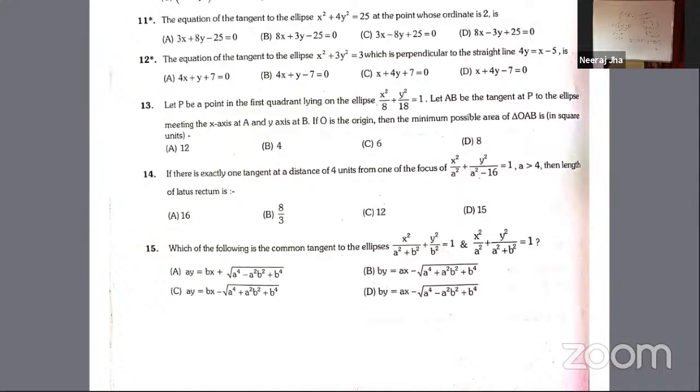13 question. Chinmay, you have done 13 question? Yes, sir. I got A. You got A. Okay. Ganesh Krishna? Same solving. Okay. Chalo, do 13, 14, 15.